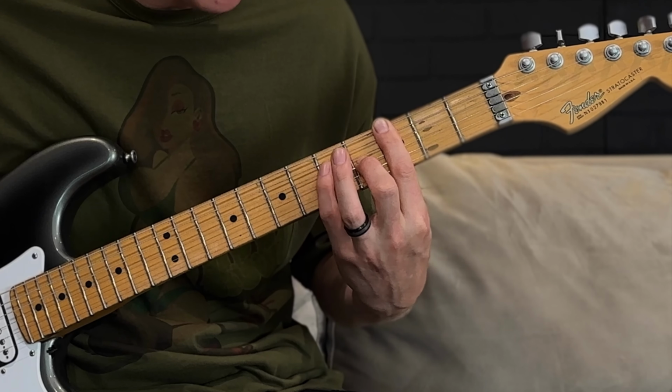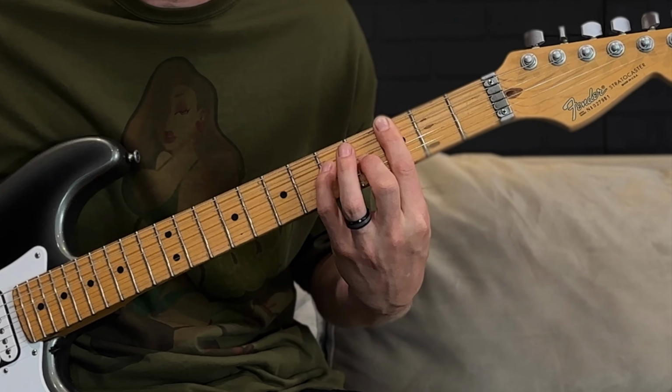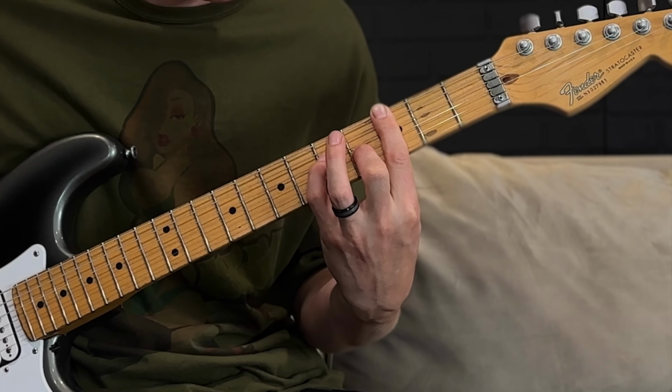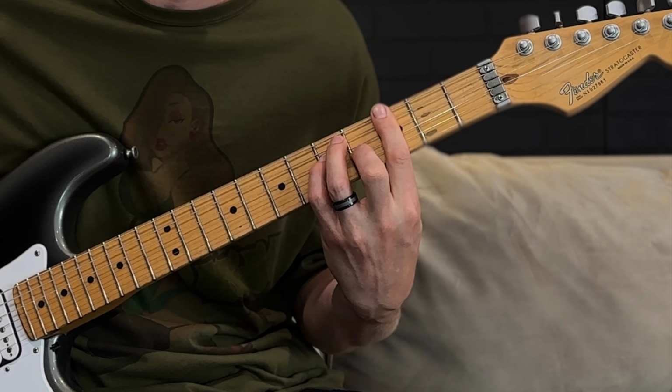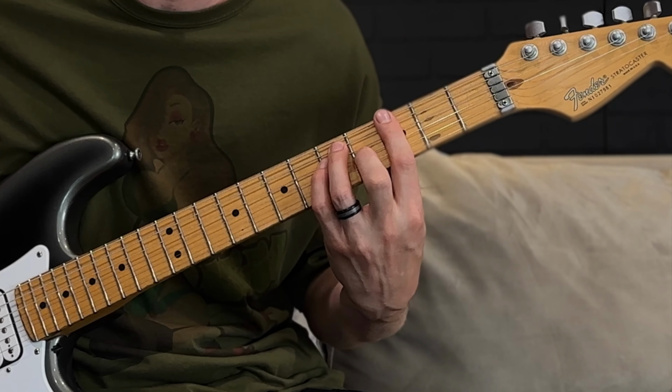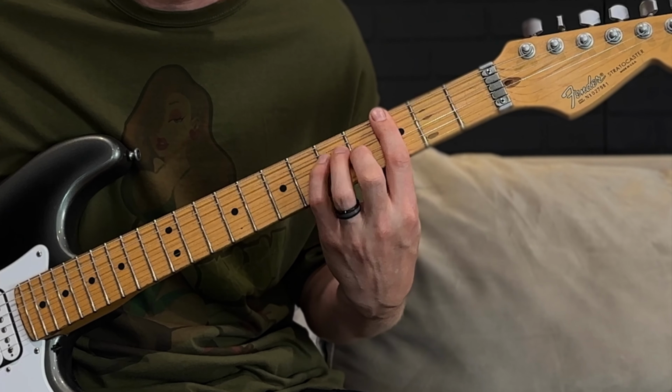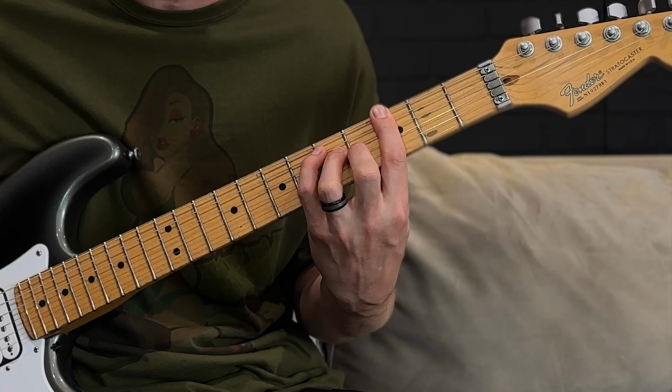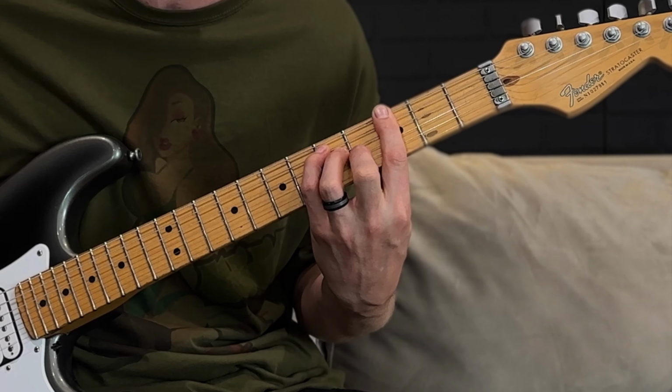Now I'm going to add my pinky onto the 5 of the D and my ring finger onto the 5 of the A. Now your ring and pinky finger can be reversed if you like. If it's more comfortable to do ring on the D string and pinky on the A string, you totally can. But for the purposes of how I do it, I'm going to use my pinky on the D, ring on the A, just because that's how I've always done it.